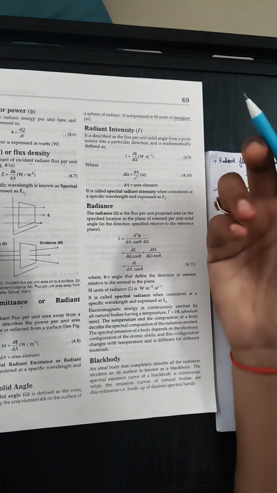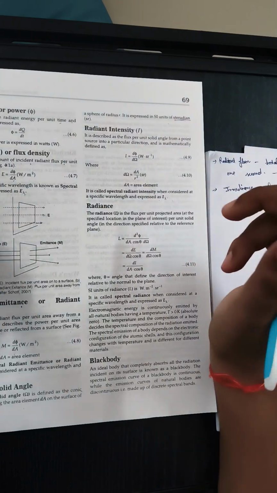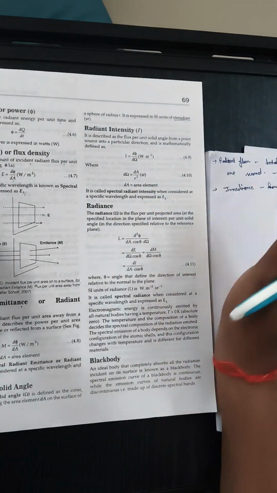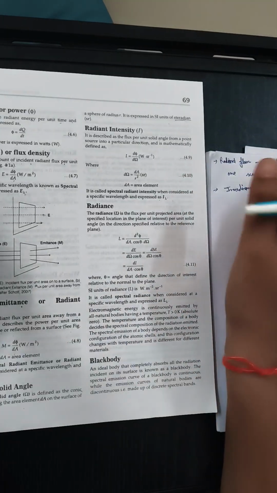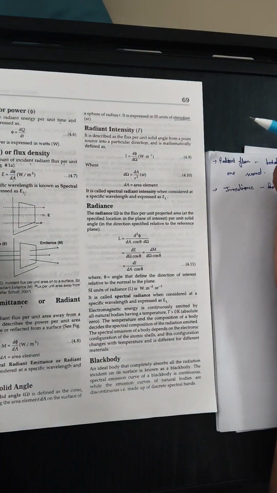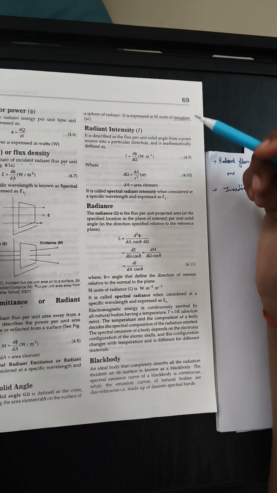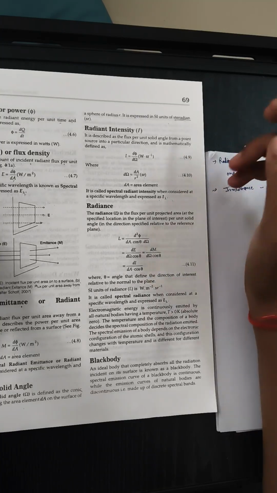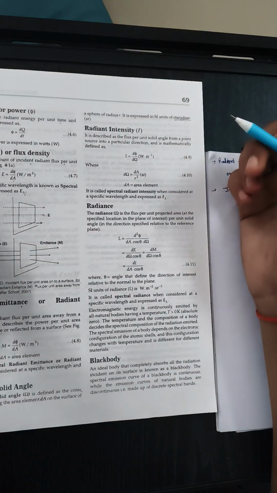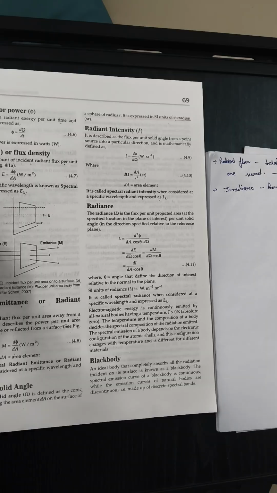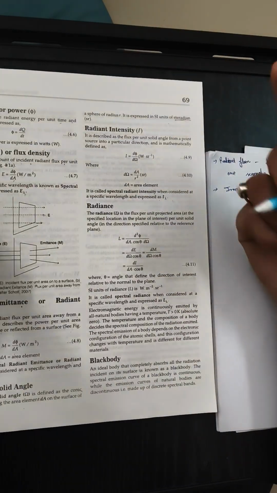So how much energy is emitted in only one particular direction, not area and not unit surface area, only direction. So it is called radiant intensity. Its formula is dΦ upon dΩ, and SI unit is watt per steradian. Radiant intensity measures direction.